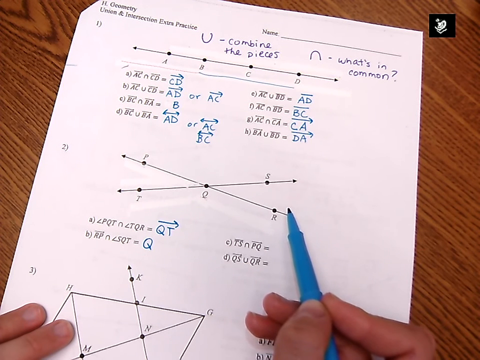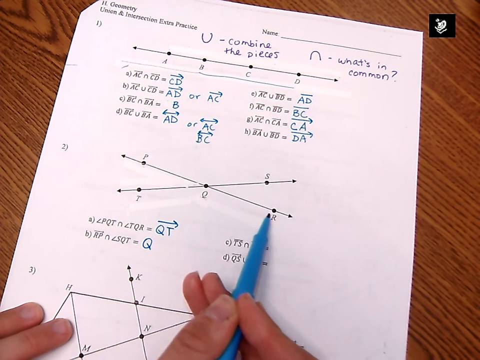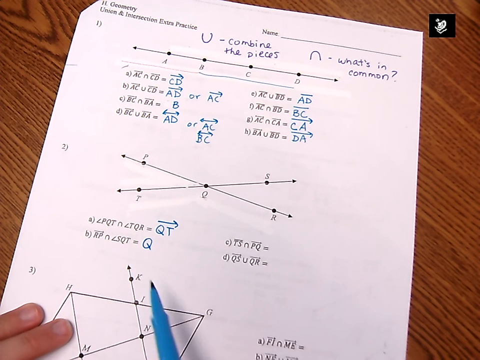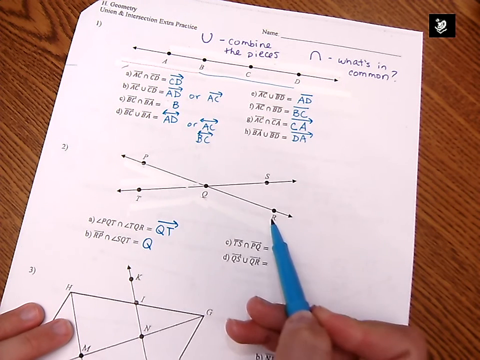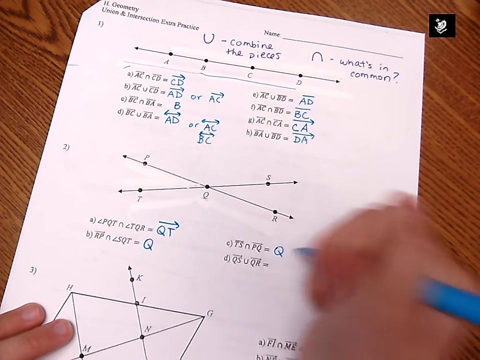And ray PQ. So P passes through Q and keeps going. So this is really similar to the last one because, again, it forms that X, and the only place where they cross is at Q. So that's their point of intersection.